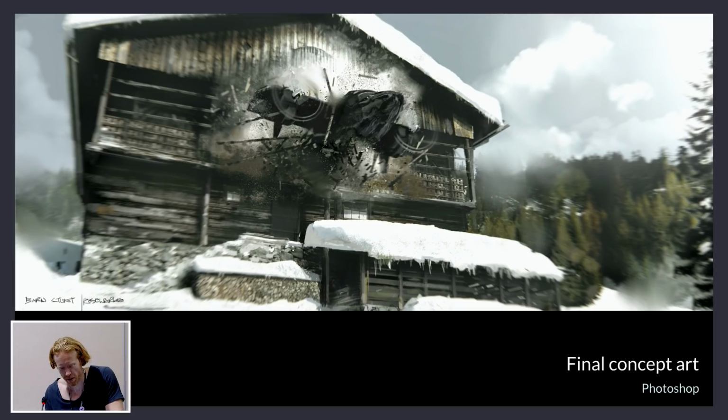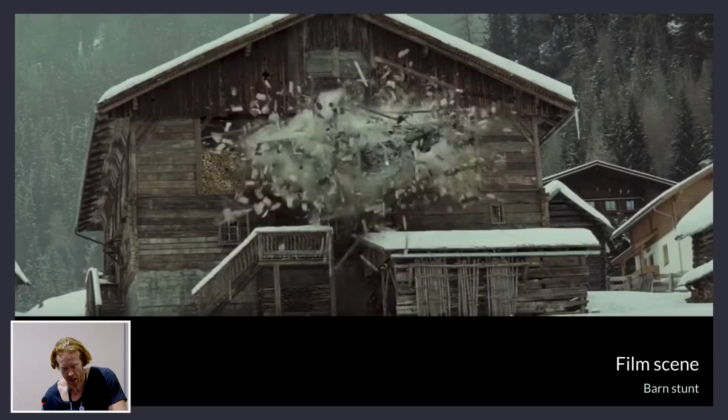Same as this. This is the concept art that I painted over a SketchUp model that one of the art directors had designed, and we were going to make on the location in Switzerland. And this is how they proposed the plane to come out the back as it crashes through, and this is how it was in the movie. So pretty close.